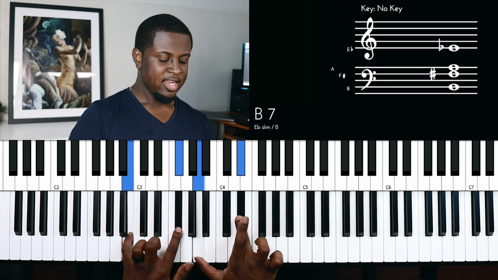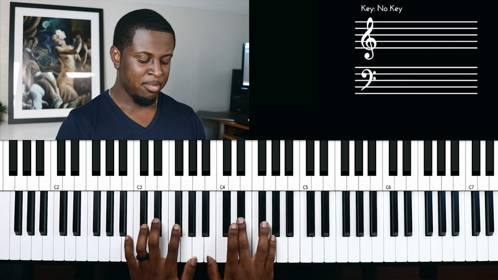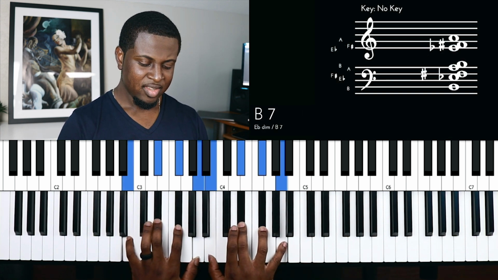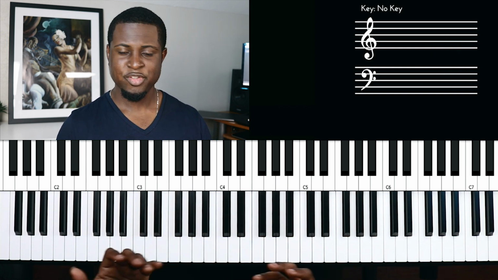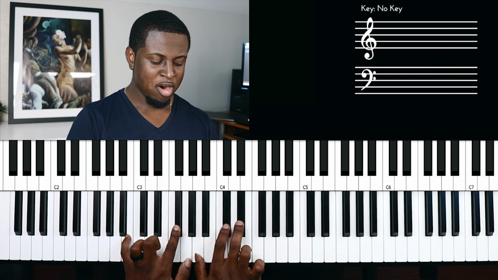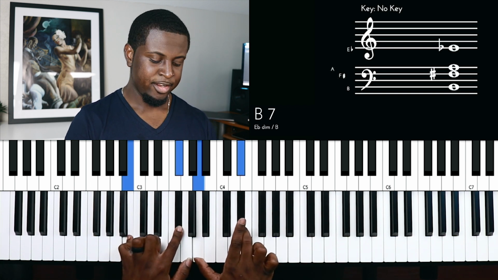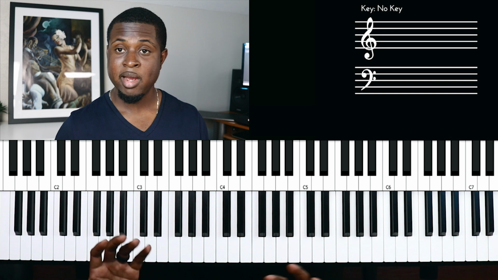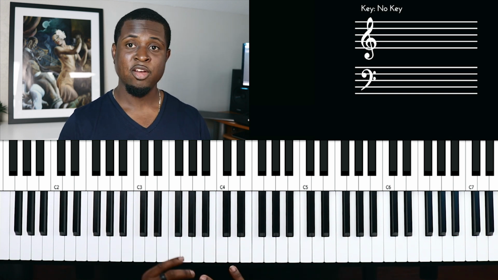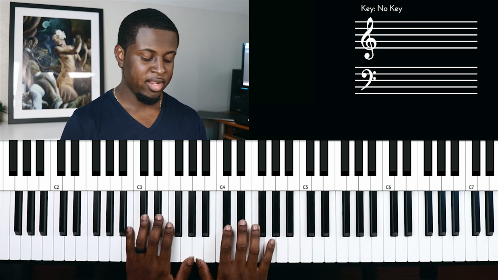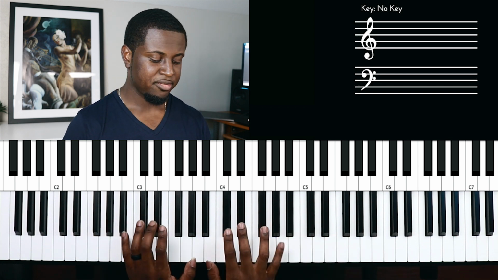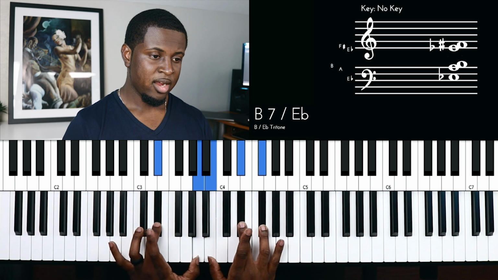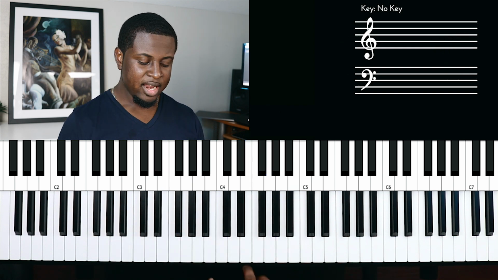So even though it's a B dominant 7 chord, it's not as full. It's a little bit sparse, but I kind of like that voicing. So that's just my preference. But that gives you an idea of what you can do with a dominant 7 chord. And that's me playing in the right hand. You could also choose to play that tritone in the left. Right? Go into the E.